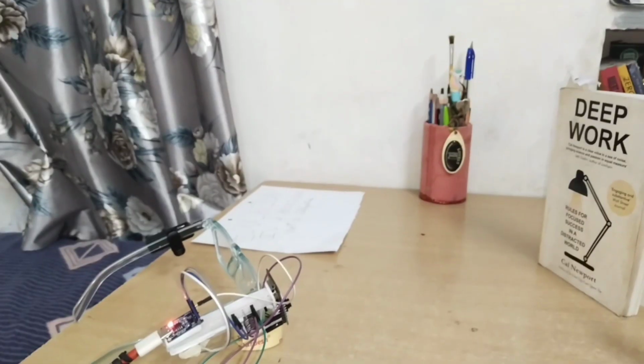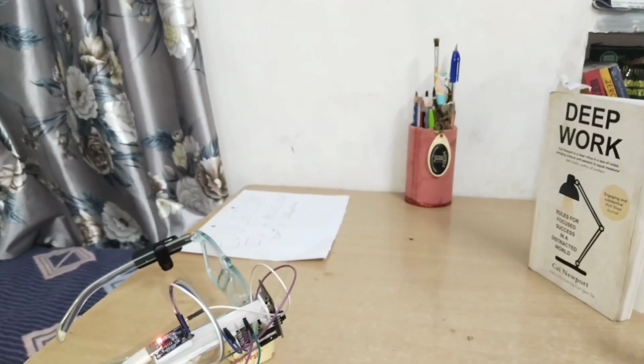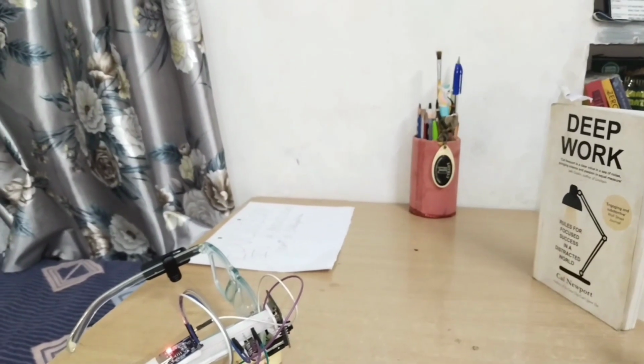Okay, now let's try an input with this book. Have a look and tell me what this book is all about. Also, give me a little summary about it.